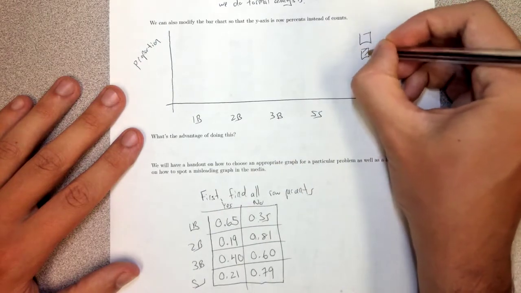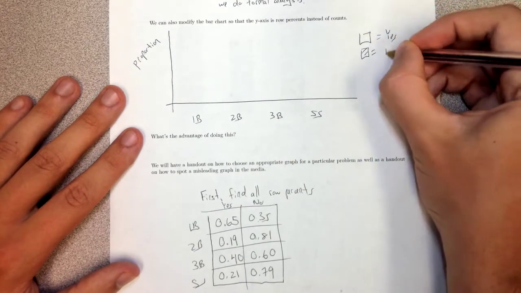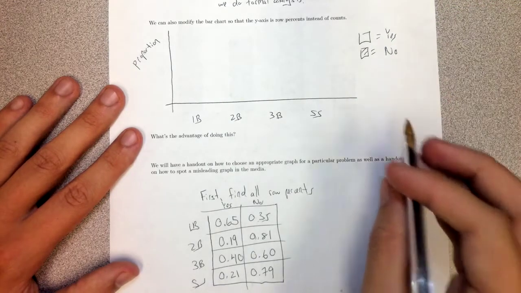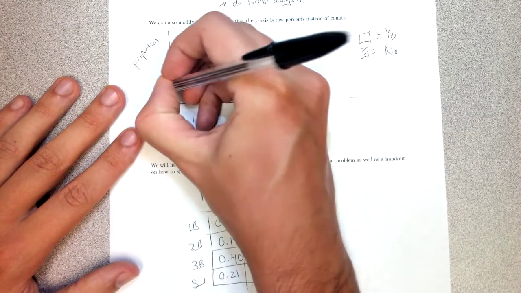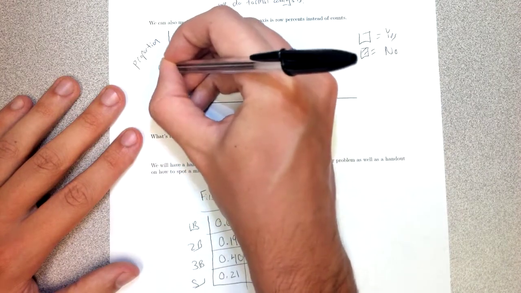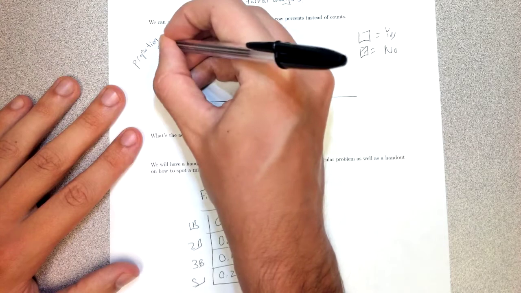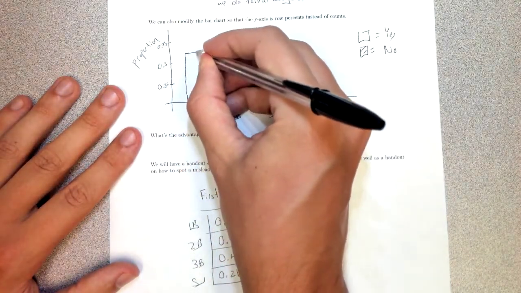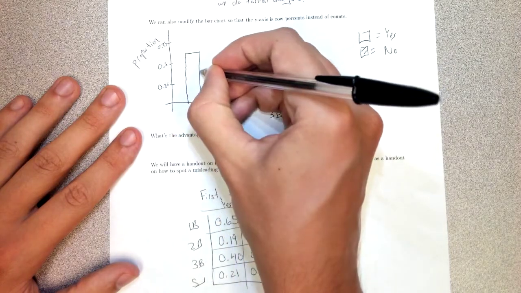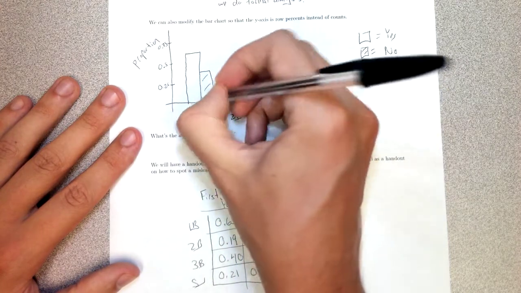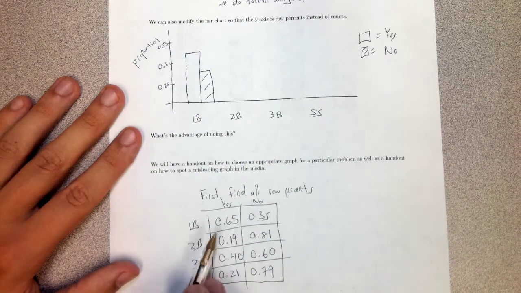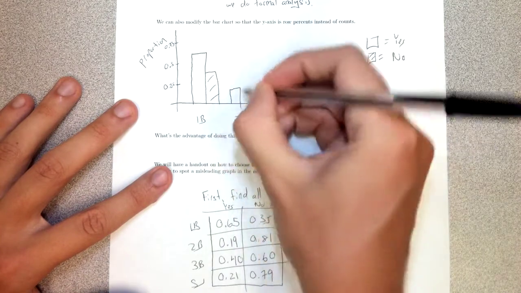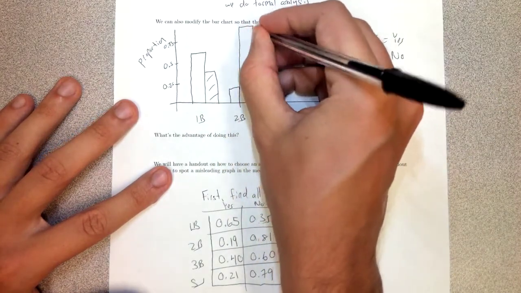We're going to use our same coloring scheme for the yes, hit more than 10 home runs, and no. And I'm going to be extra careful now. Easy does it. All right, so that would be our first baseman. Second baseman, just go to 0.19 all the way up to 0.81.